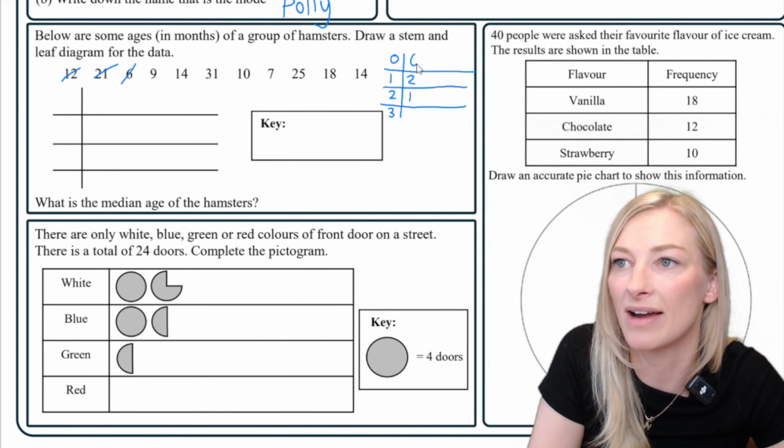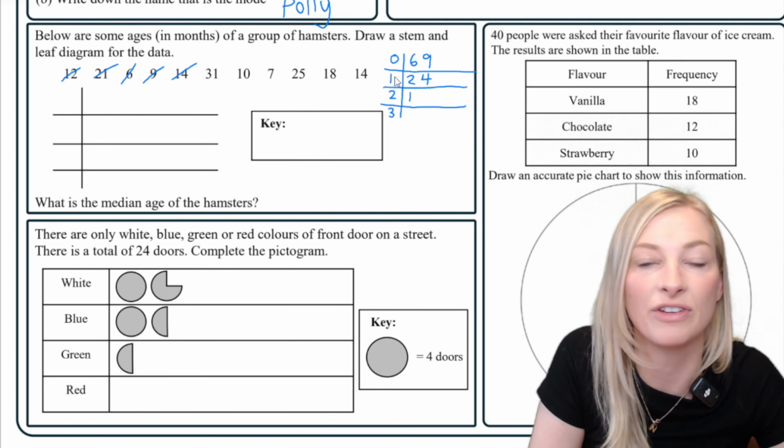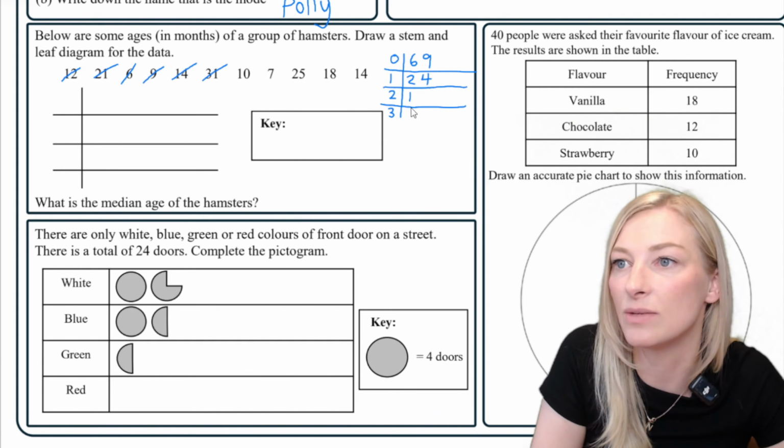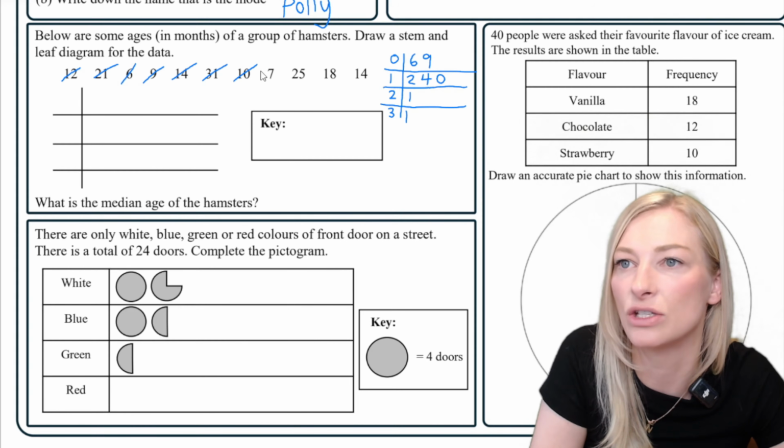6 is going to go up here, it hasn't got any 10s. 9 is going to go next to that. 14 goes in the 10s row, but we just put a 4 because we've already got the 1 for the 10 out the front. 31 goes like that. 10 goes there, so we put a 0 in the 10s row.